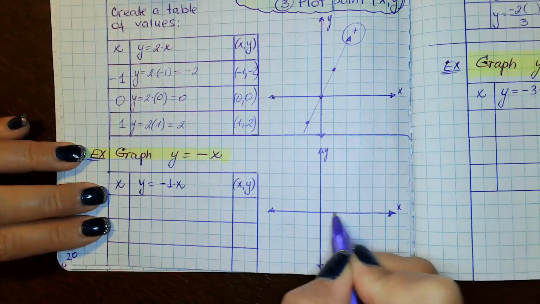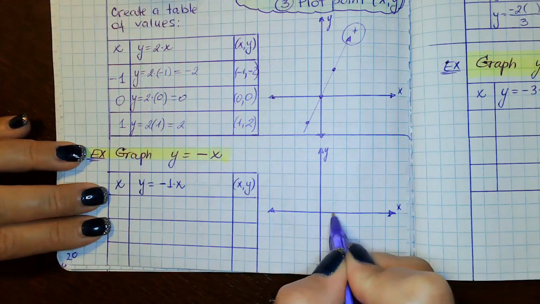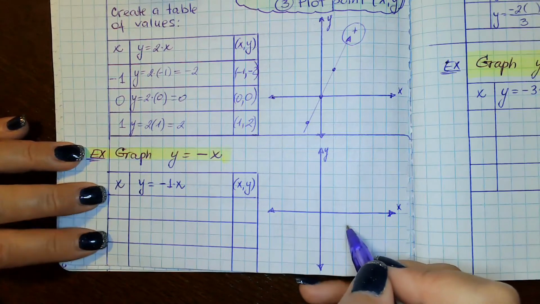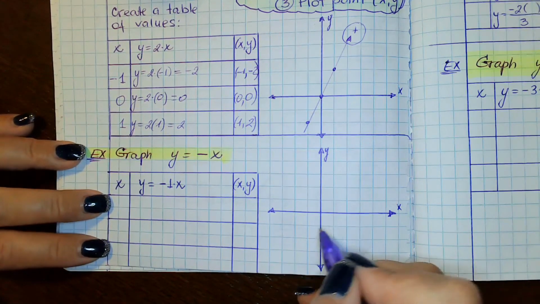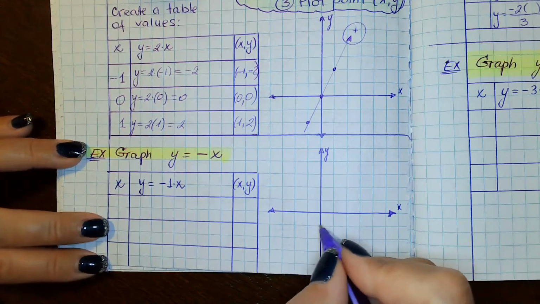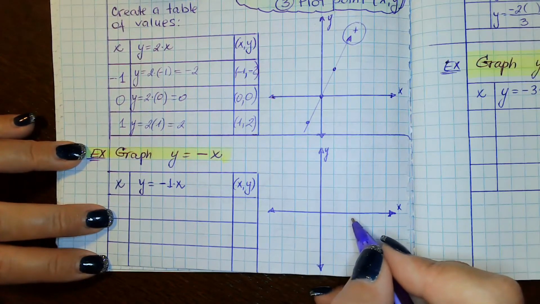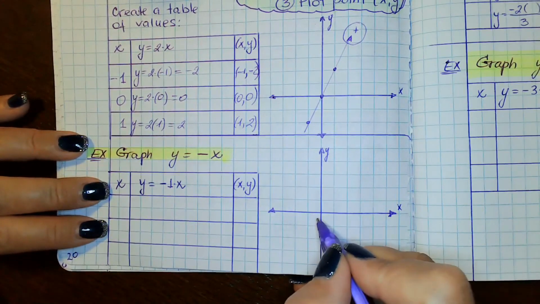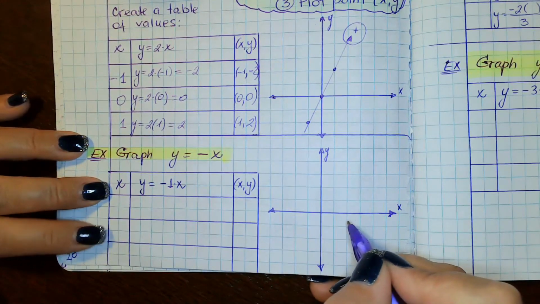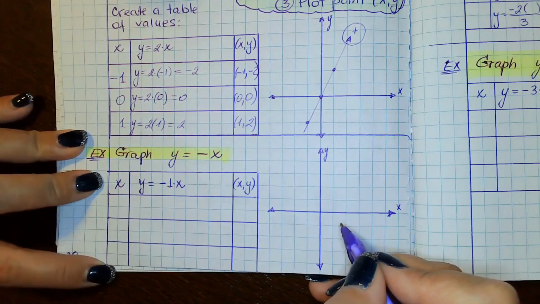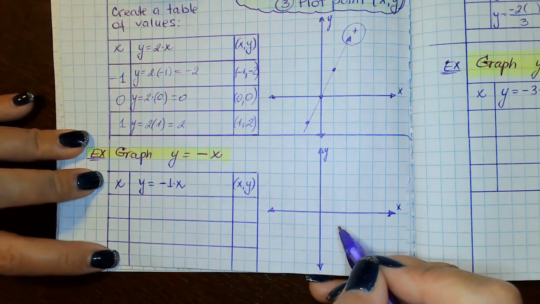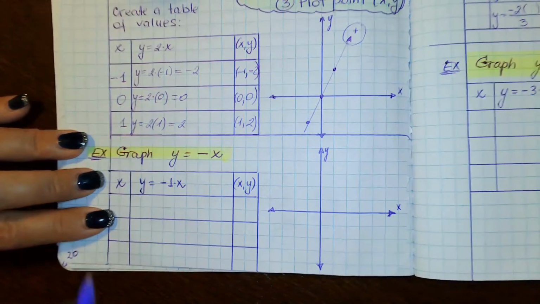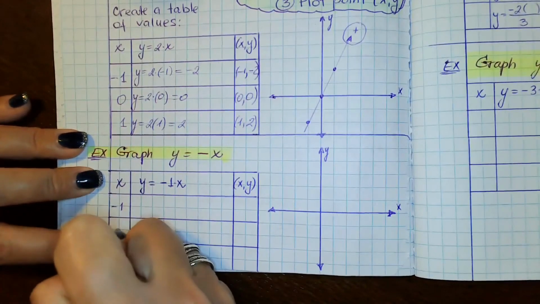Remember, the closer to 0 and the smaller they are, the easier it is to work with. So reasonable. We're not going to choose x equals 1,000 or something that is not reasonably fitting on this particular graph. So I have 0, 1, 2, or -1, 0, 1, or 1, 2, 3 if you want. So choose 3 values. So I'm going to use my -1, 0, 1.